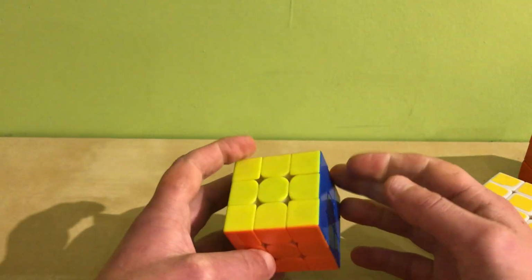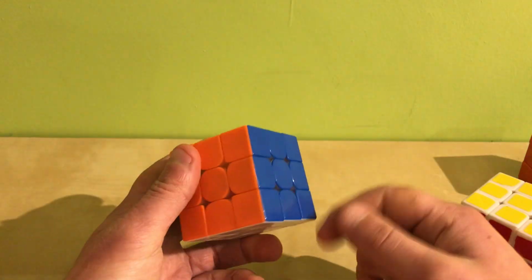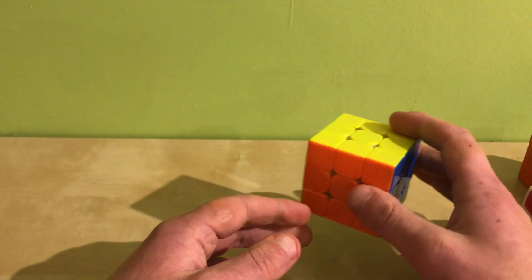For the back, I don't know of any good Algs. They might exist. If you have any, just put them in the description. So yeah, those are all the Algs we're going to go through today. Hopefully they helped, and they should be easy enough to implement into yourselves quite quickly.